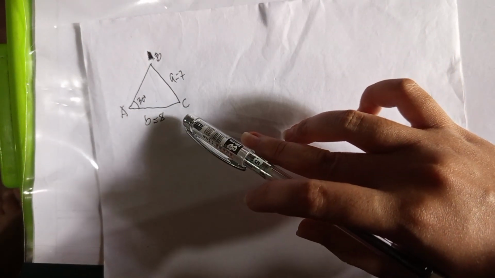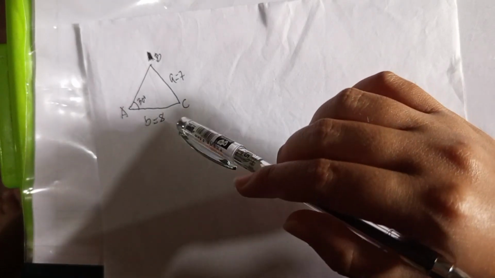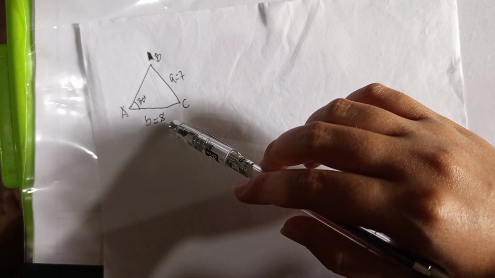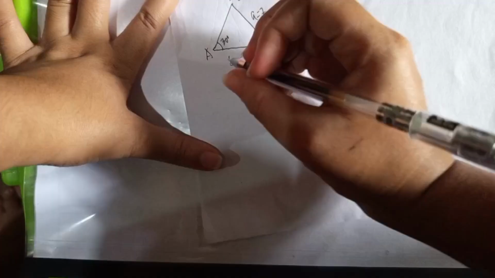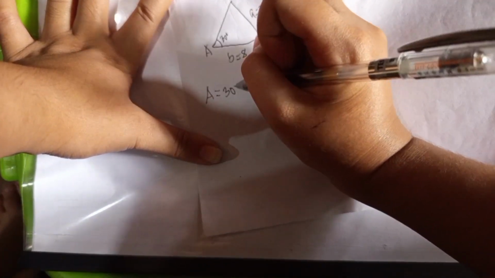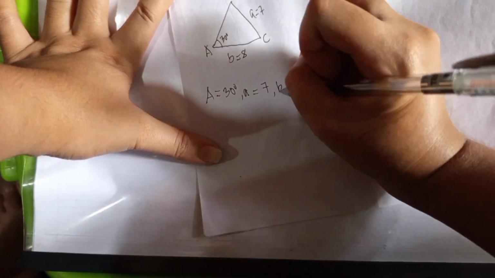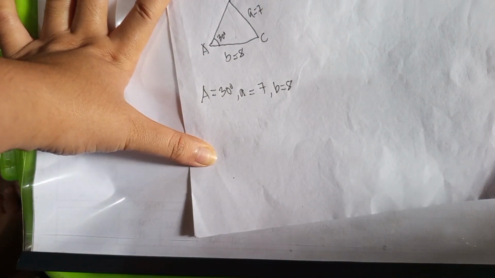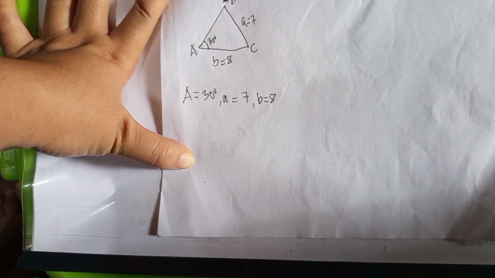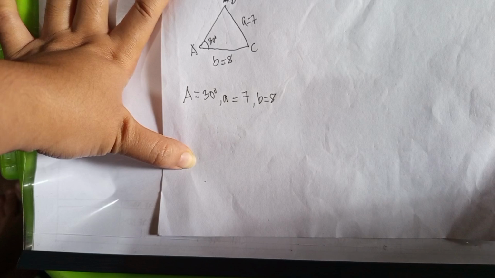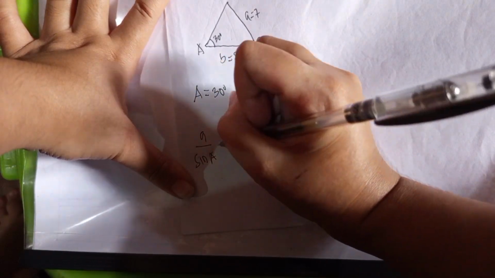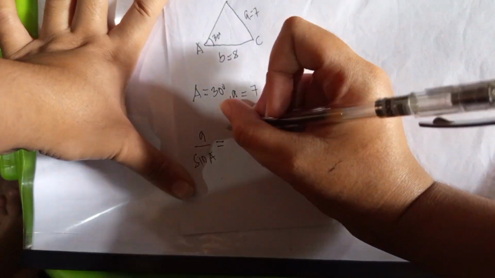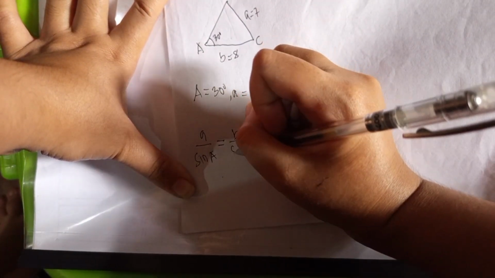The first thing you need to do is find angle B. So let's set up this equation: A over sine A equals B over sine B.